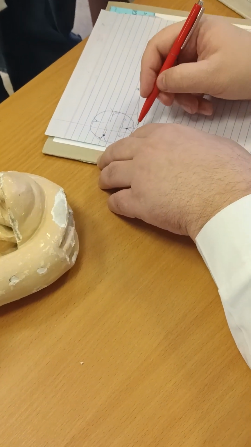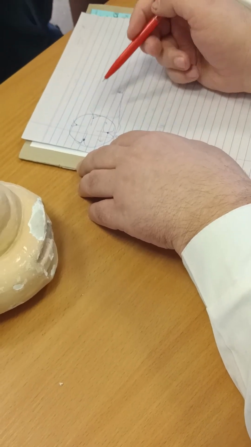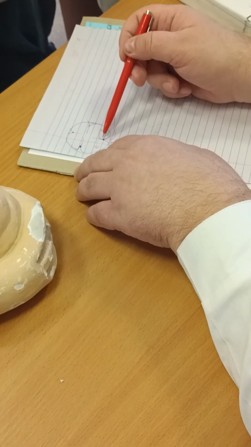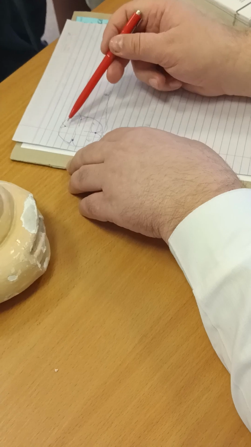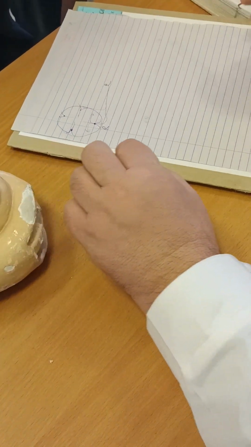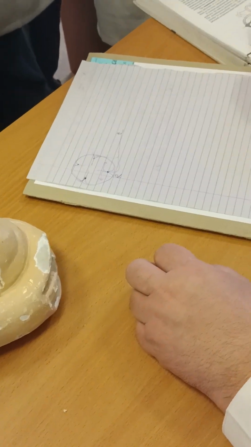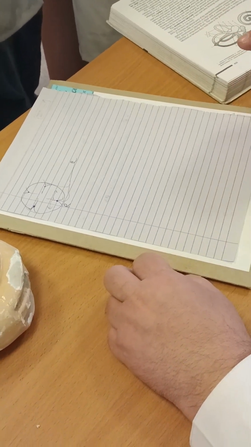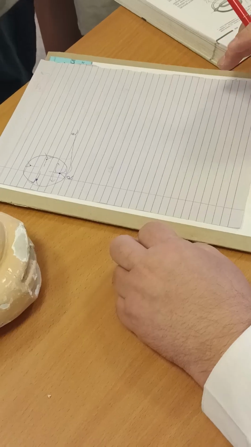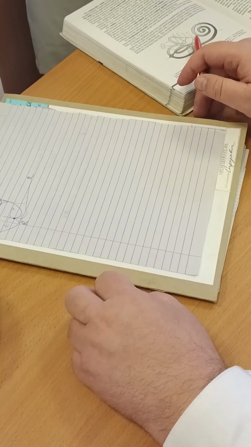Where are the receptors of the vestibular analyzer? They are in the crista ampullaris, and also receptors in the utriculus and in the sacculus. In both of these structures, we have the macula of the utriculus and the macula of the sacculus.